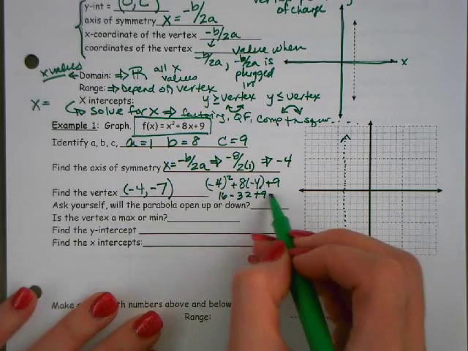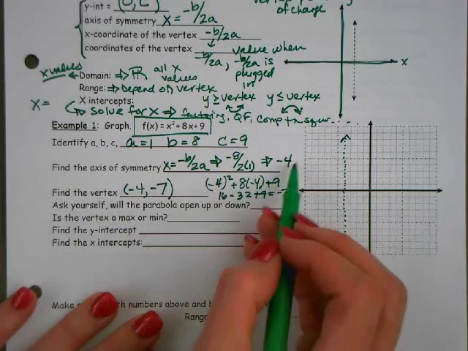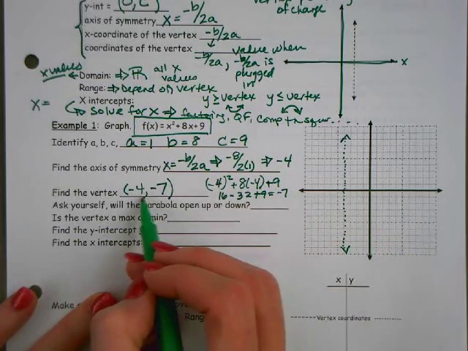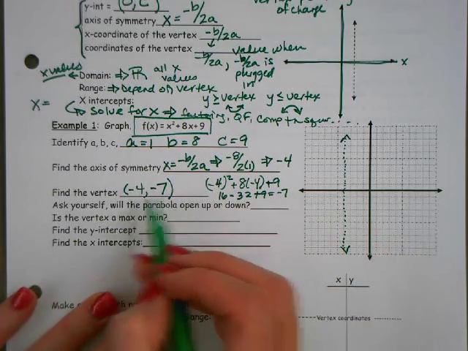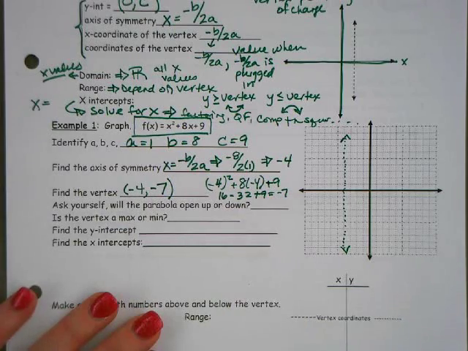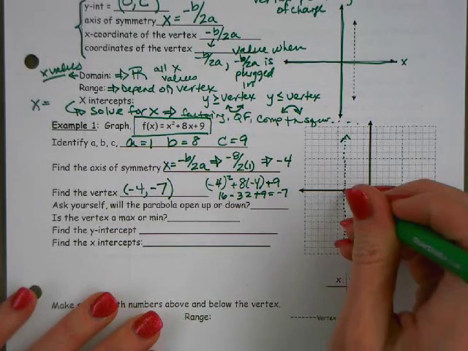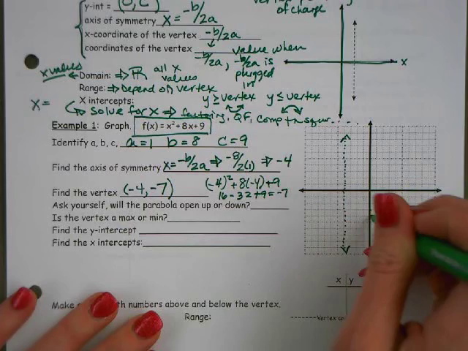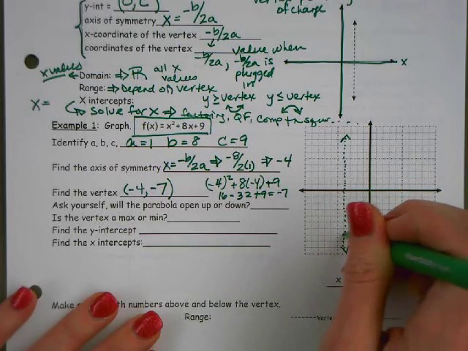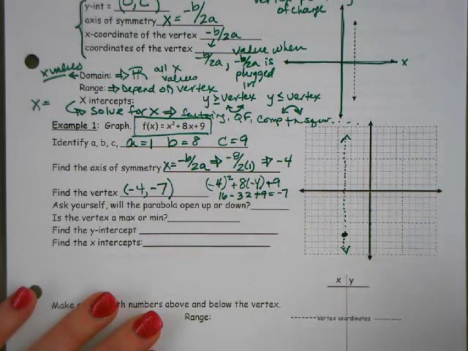So then my vertex becomes this number and that number. And that means that's the point of change. That is where it's going to change. So I could go to -4 and then -7 and put the dot right there. Okay, and that's going to be my vertex.